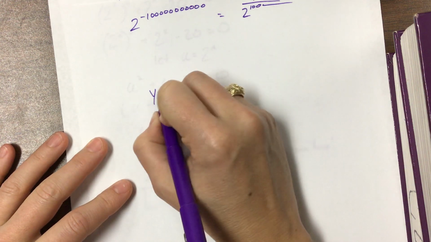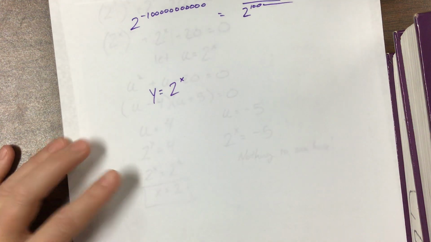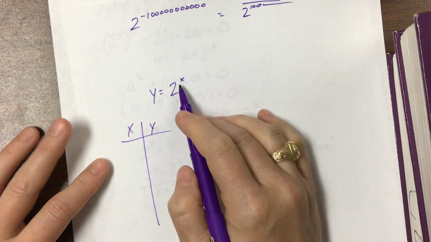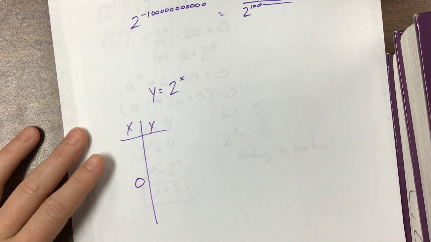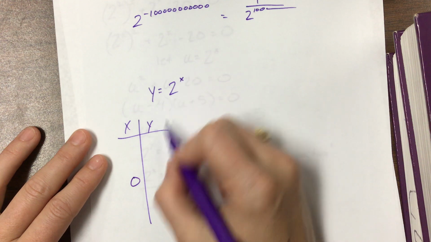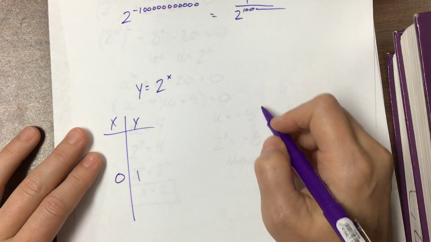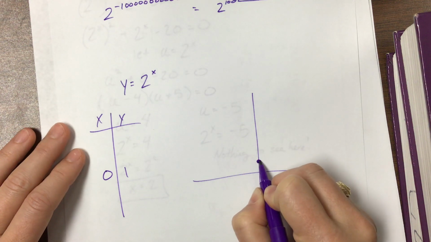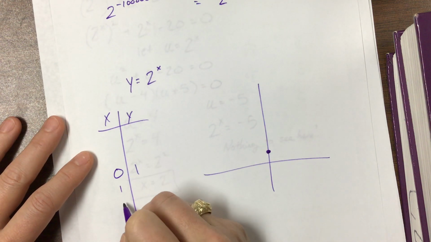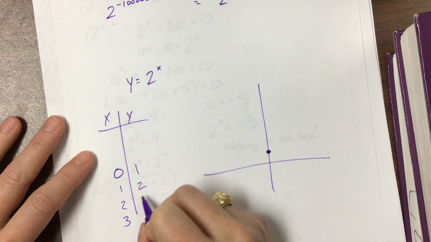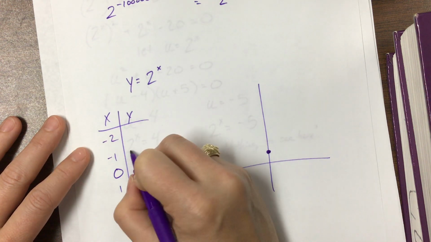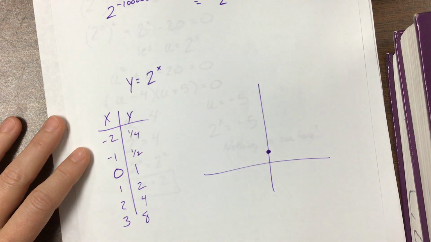Quick little reminder, when I graph y equals 2 to the x, here's my x, here's my y. The value that I really care a lot about is when I get an exponent of 0, because anything to the 0 power is 1. And so my graph is going to go through 0, 1. As I plug in 1, 2, 3, this is going to go 2, 4, 8. And then if I plug in -1 and -2, that's 1/2 and that's 1/4.